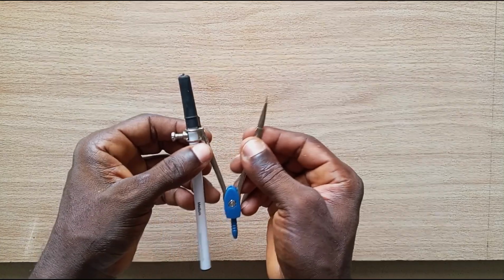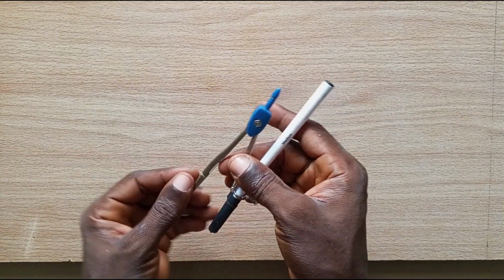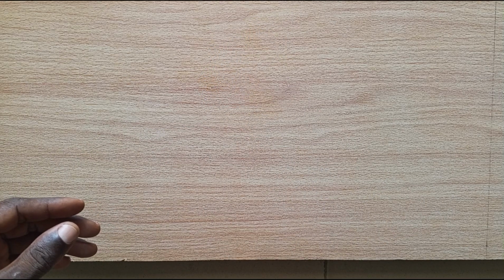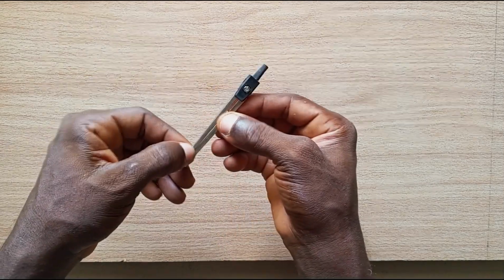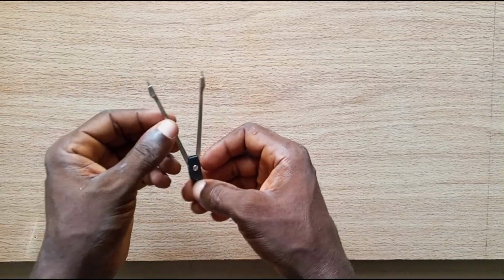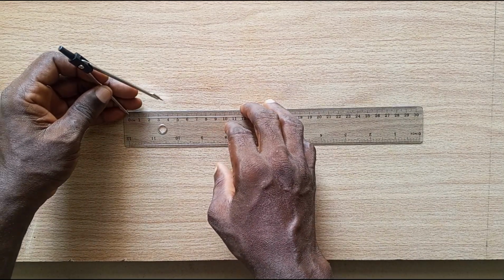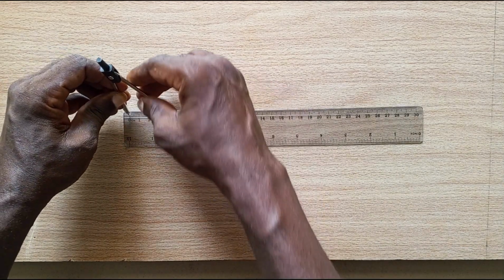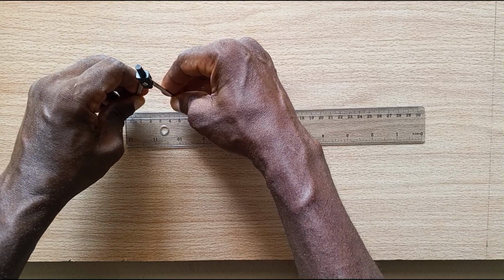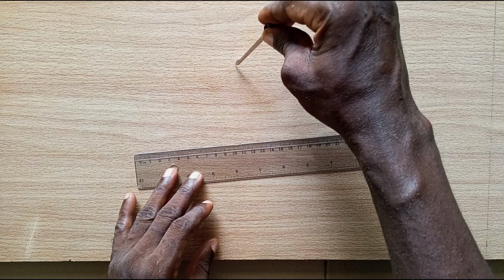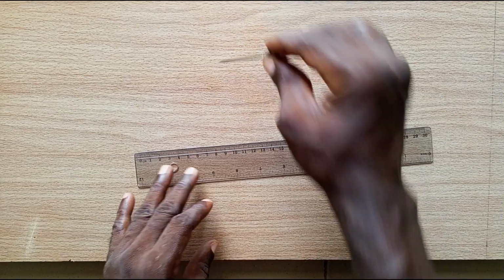Then you have your compass. This is your compass. We use our compass to draw all arcs and circles. Then some students are wondering, what do they use this for? This is a pair of dividers. You actually use the divider to transfer measurements. You can measure from here to any of the dimensions given to you. Then you use it to pin the origin and the destination on your paper. So you use it to transfer measurements.